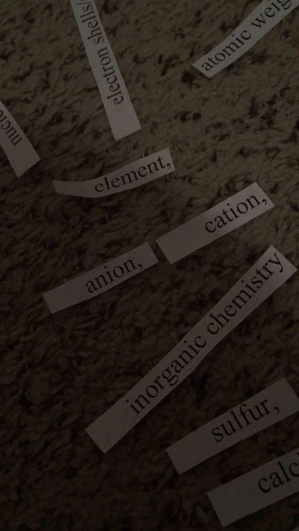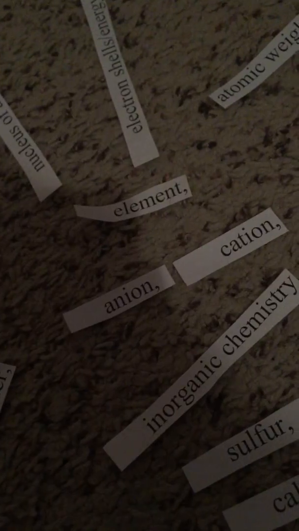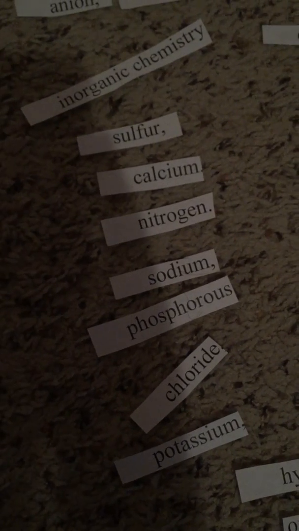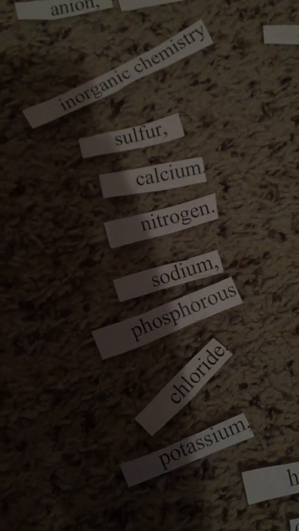elements, and actually, right here underneath, the anion is the negative charged ion, and the cation is a positive one. And elements can be categorized into inorganic or organic. I put carbon right there because usually that's what you study in organic. And at the bottom, I put hydrogen and oxygen because sometimes it could be considered both, so I put it underneath both. And under inorganic, I just put the inorganic elements we were given: sulfur, calcium, nitrogen, sodium, phosphorus, chloride, and potassium. Okay, so back up to the element.